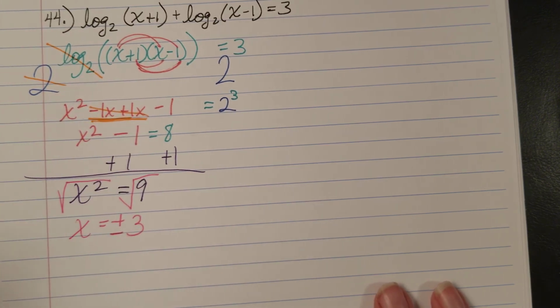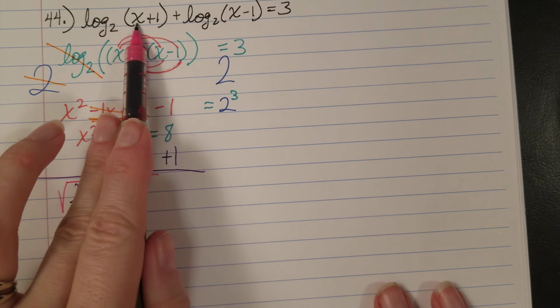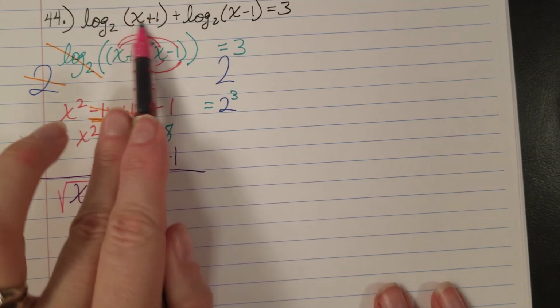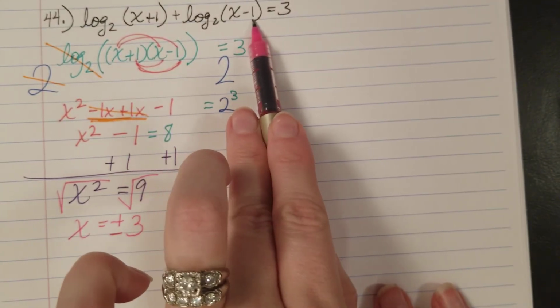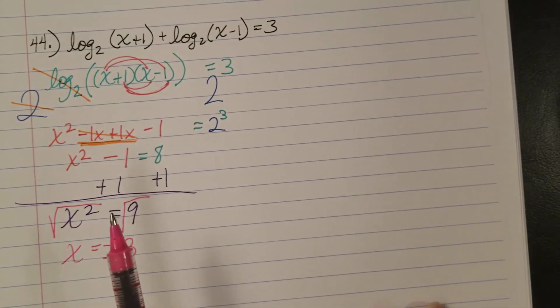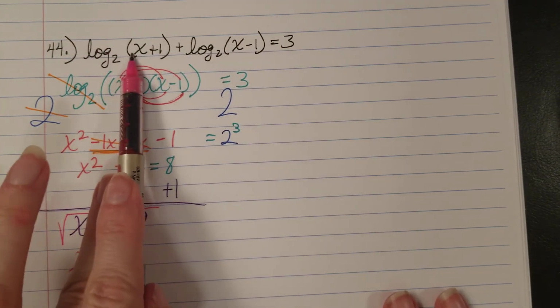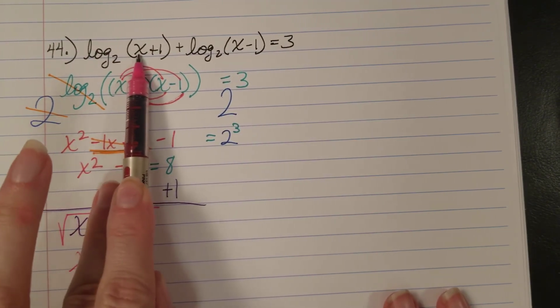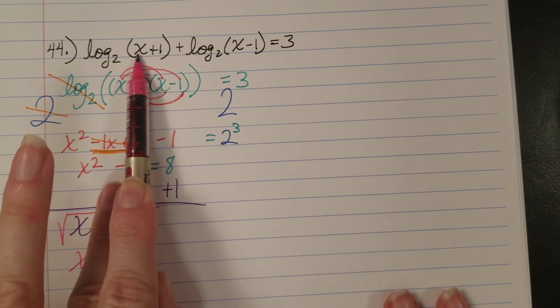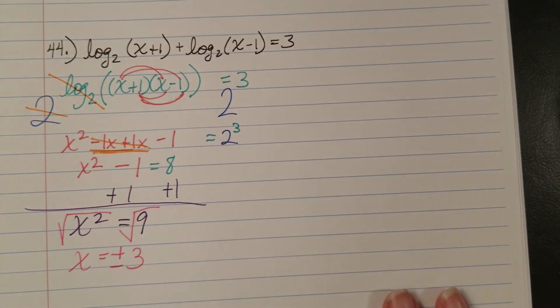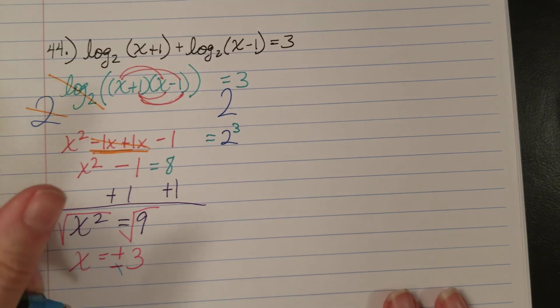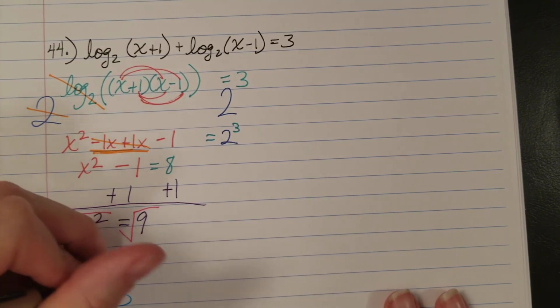However, if you plug in a positive 3, you're good because 3 plus 1 is 4 and 3 minus 1 is 2. But if you plug in negative 3, you're not good because negative 3 plus 1 would be negative 2. You can't have a negative argument inside a log. So go ahead and throw away the negative option and say x is equal to positive 3.